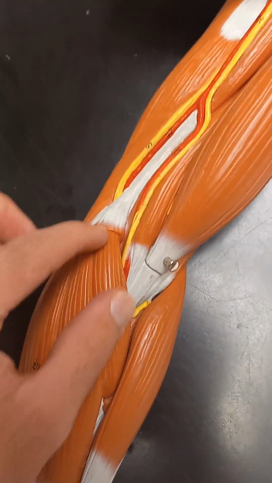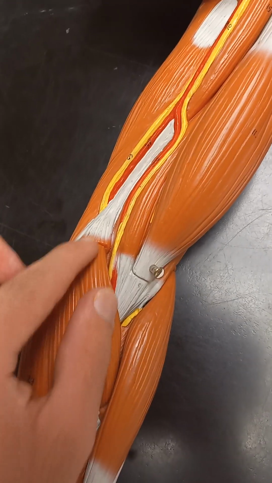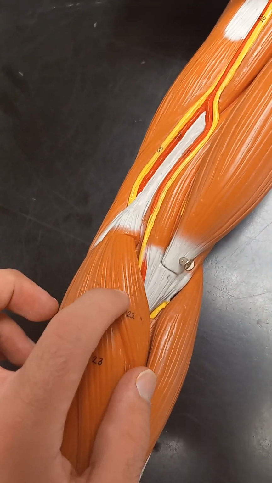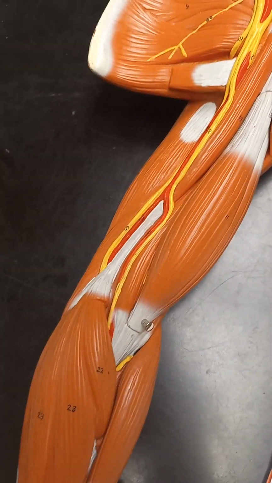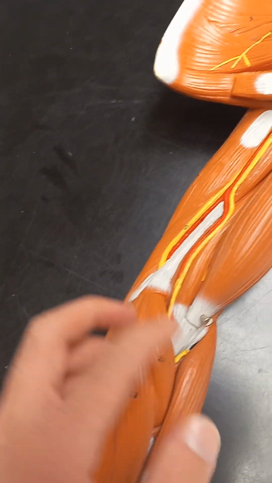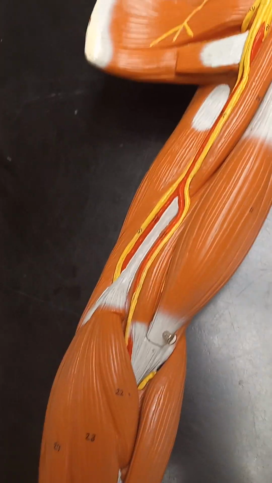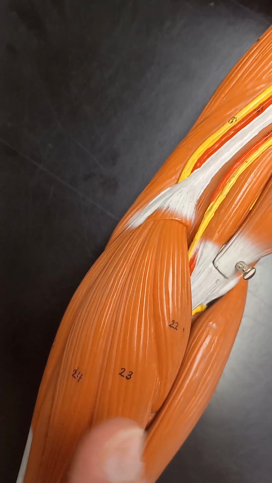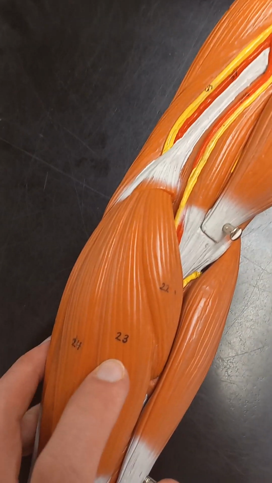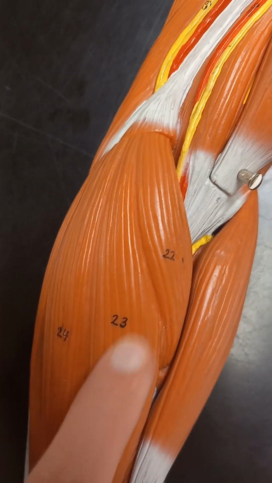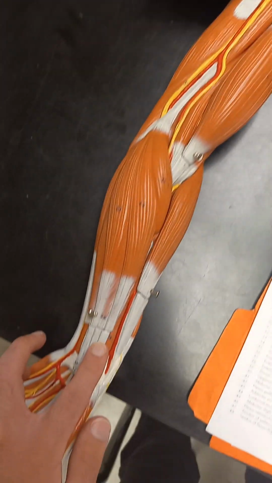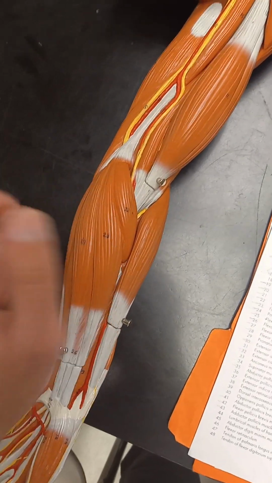And on number 22, we have something called the pronator teres muscle. It's right over here. So when we flex, for example, it moves. So it's over here, not this one, not that one. It is this one, number 22. And now if we move bottom to it, on the 23, we have the flexor carpi radialis. It is right over here. See, this is the one.